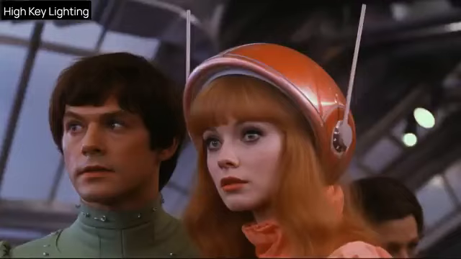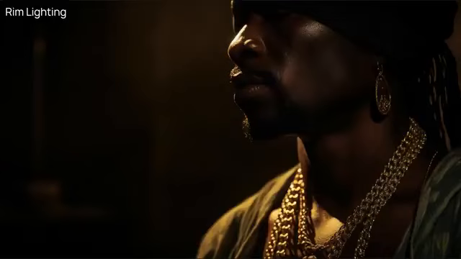High-key lighting. This is the opposite of low-key lighting. The whole scene is well lit, so there aren't many shadows. It's often used in comedies or sitcoms and can make a scene feel upbeat or cheerful. Backlighting, rim lighting. These techniques make the person or object in the scene glow around the edges, helping them stand out from the background. This can make the character look important or heroic.